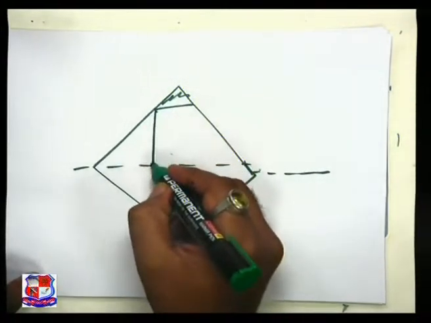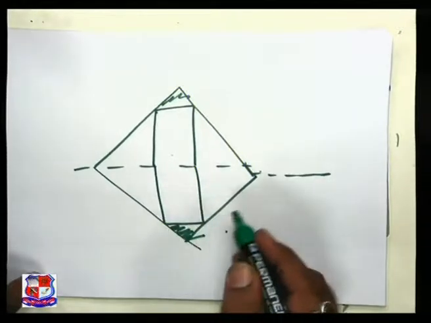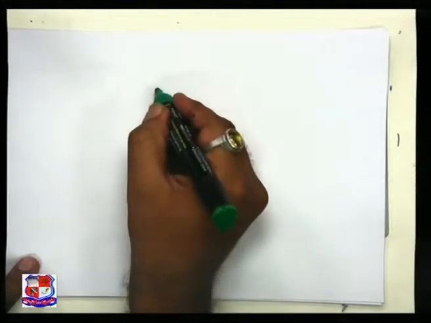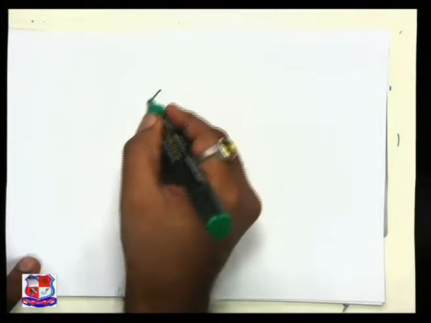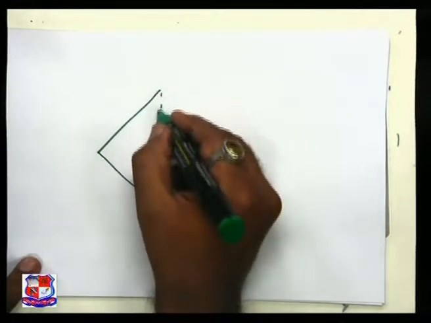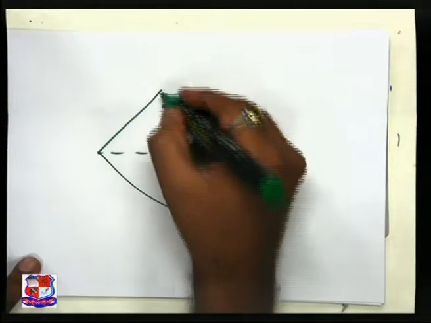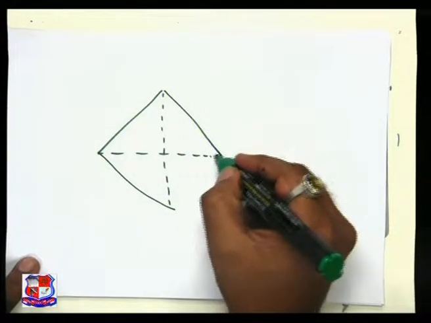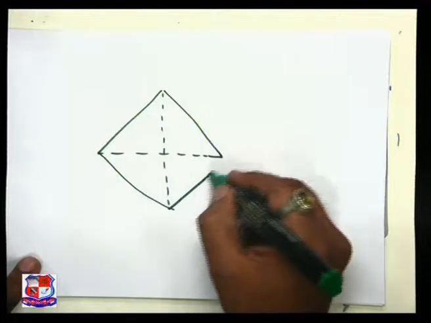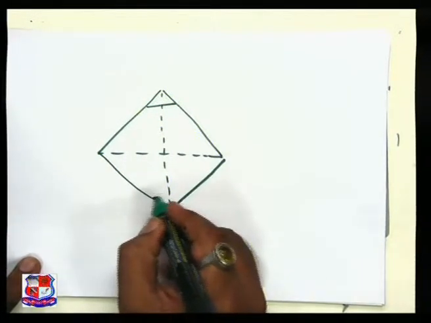Actually, this is not to scale. I will redraw once again to scale so that you understand better. Square section. We are making the flat top and flat bottom.